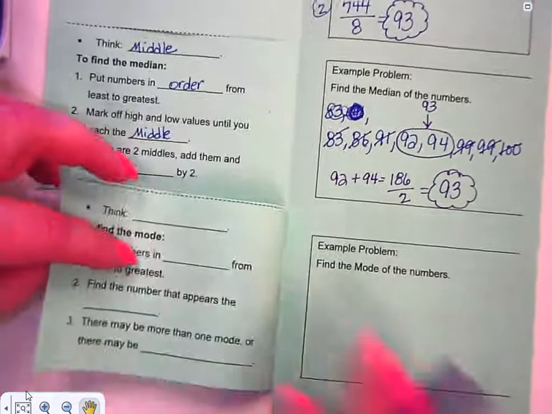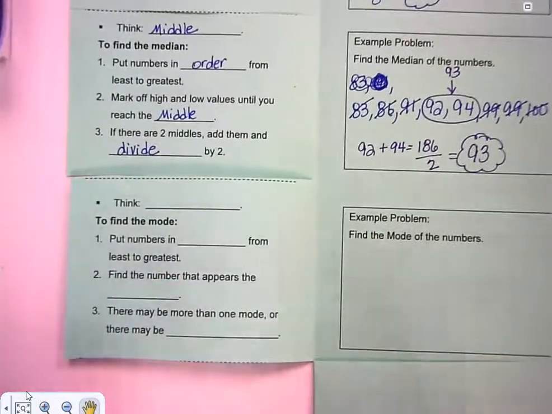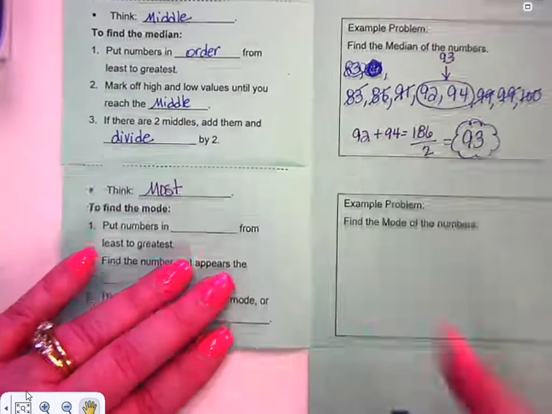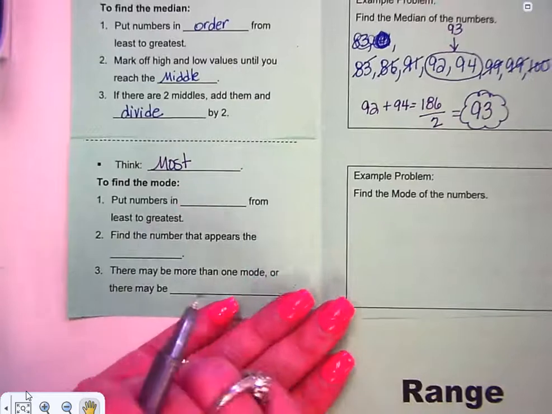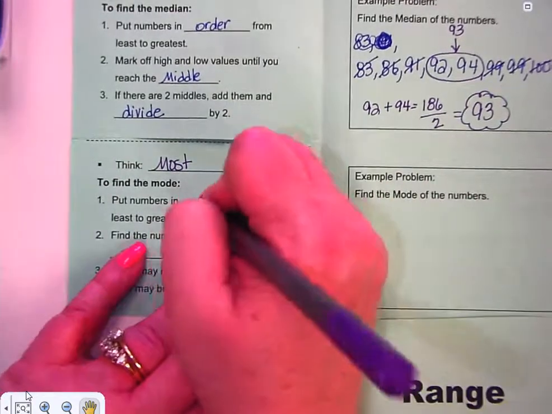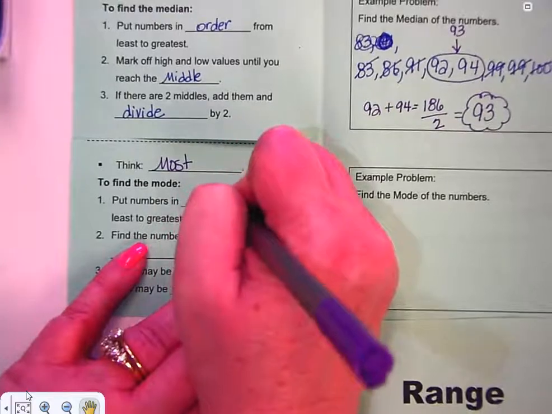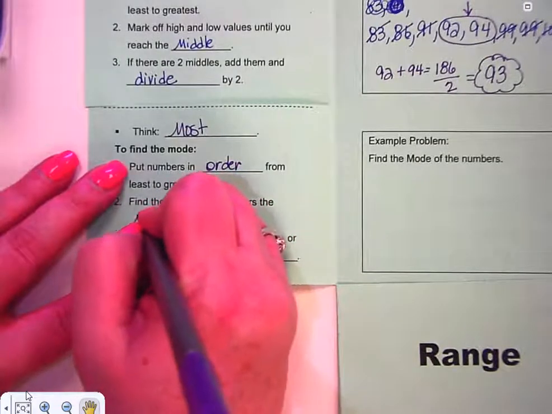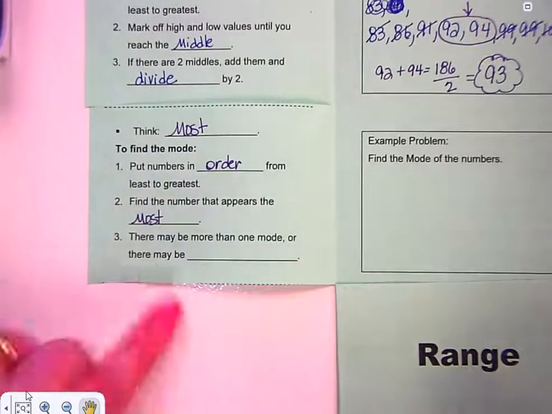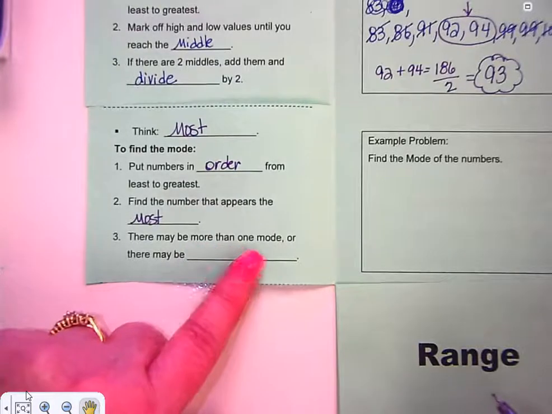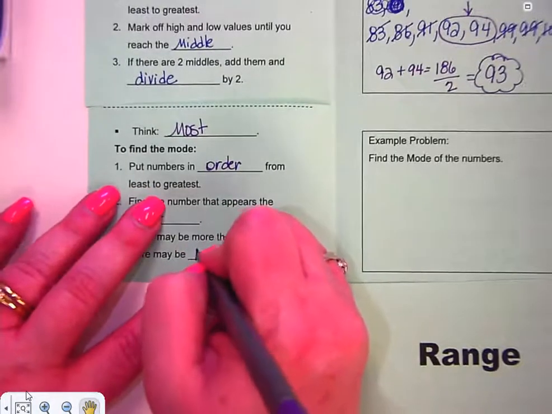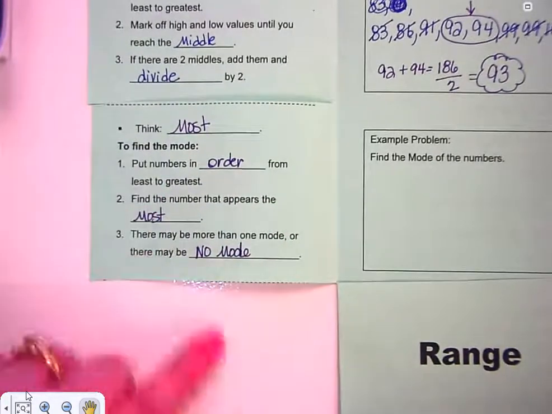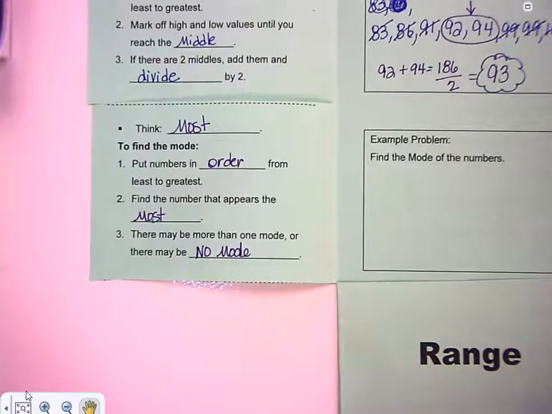All right, mode. With mode, I want you to think the one that occurs the most. You should have already put these in order from least to greatest, and that way the numbers are together. Find the number that appears the most. There may be more than one mode, or there may be no mode. There could be one, more than one, or no mode. And if there's no mode, you write no mode.